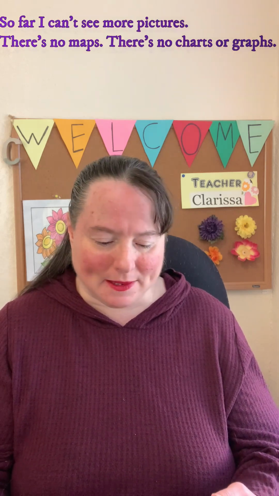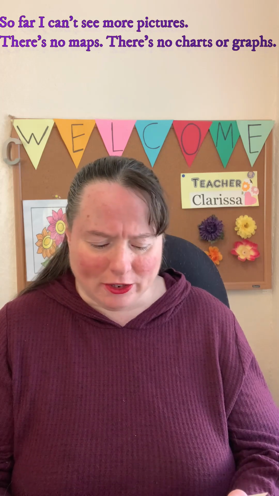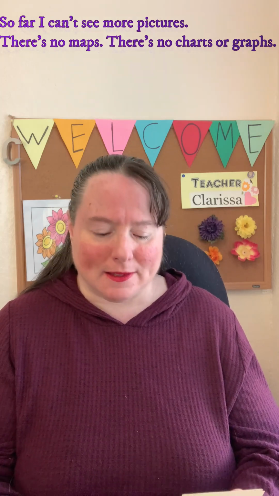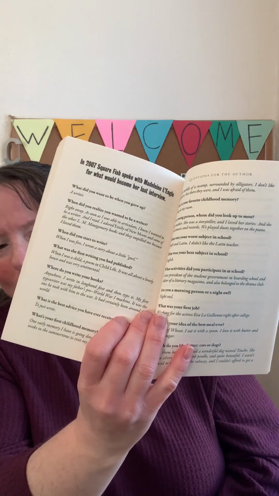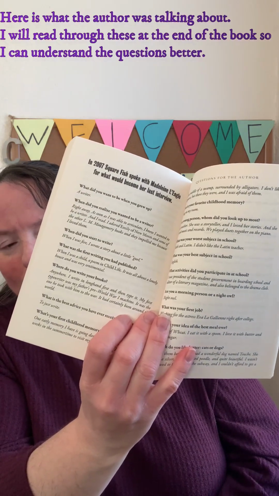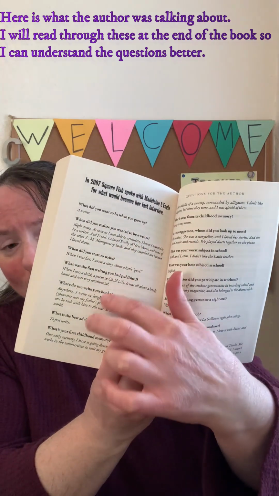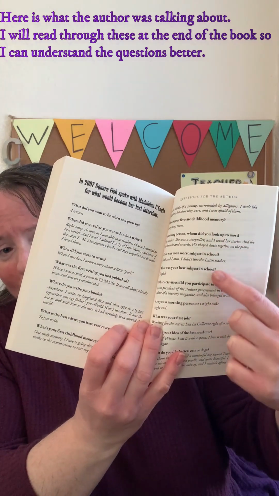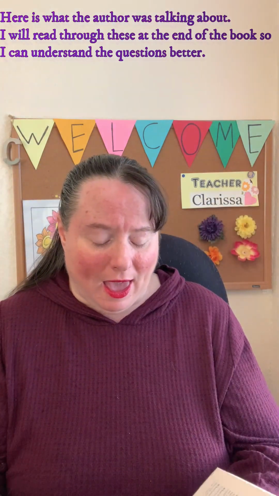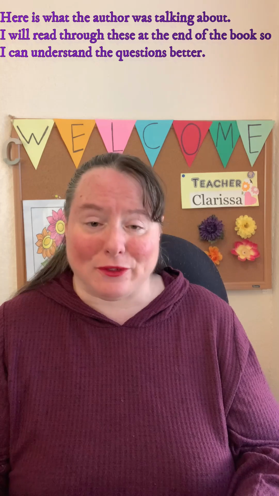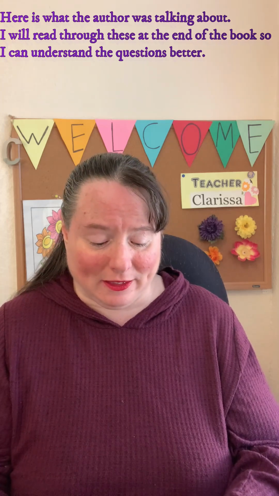There's no maps. There's no charts or graphs. Some books have maps. Here's what the author was talking about. So I will read through these with the author. She answers questions about anything. And I won't read that until after I read the book, so I can understand these questions better.